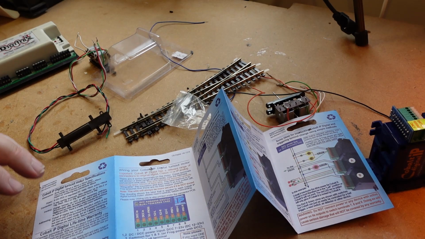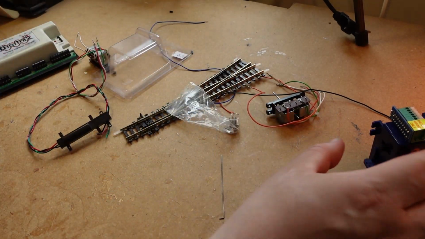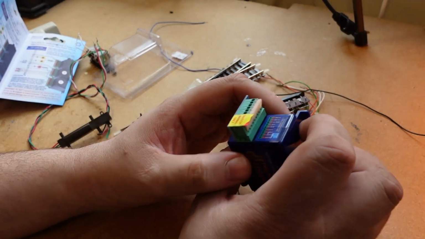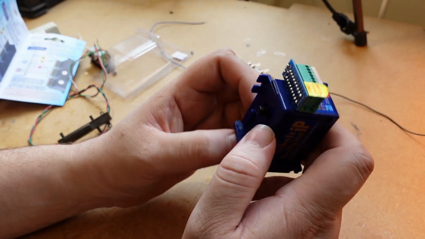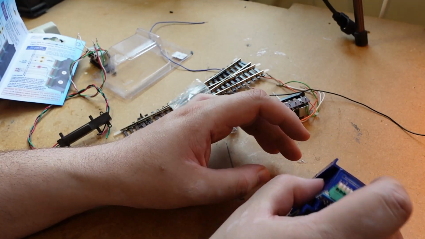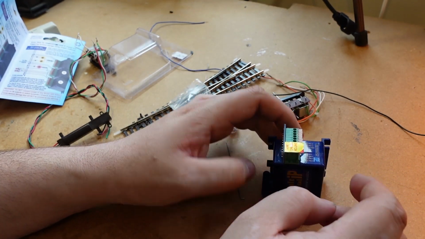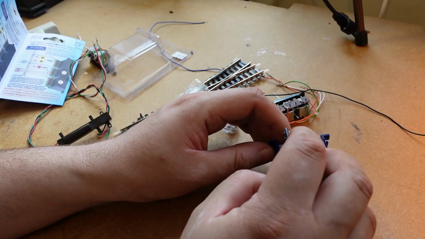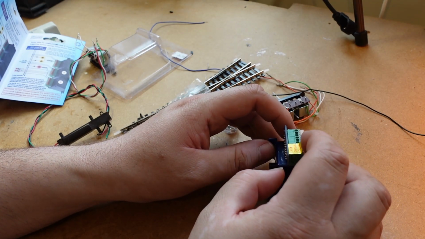So the reason I'm going for those compared to these, it will actually be a mixture of both. These are easy to just plonk down and ready to go, and we have all the things easily accessed.